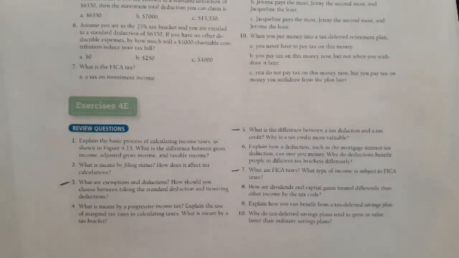Yes. All right. Okay, so number 3 asks, what are exemptions and deductions? How should you choose between taking the standard deduction and itemizing deductions? So I guess exemptions is like some sort of... I kind of want to say they're the same thing, but I'm not more sure. It's pretty much the same thing. They're going to happen at the same time. It's like removal of some sort of amount of money.